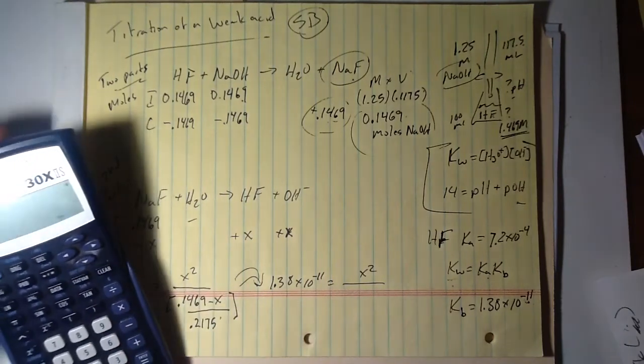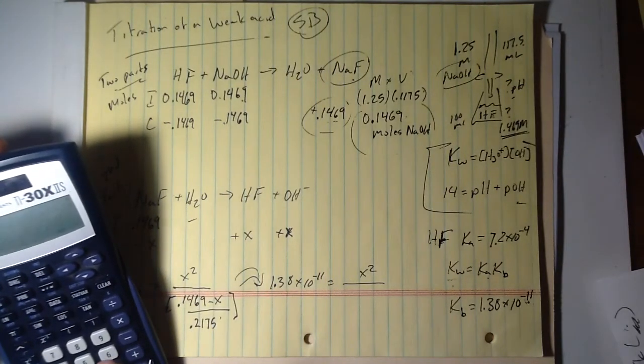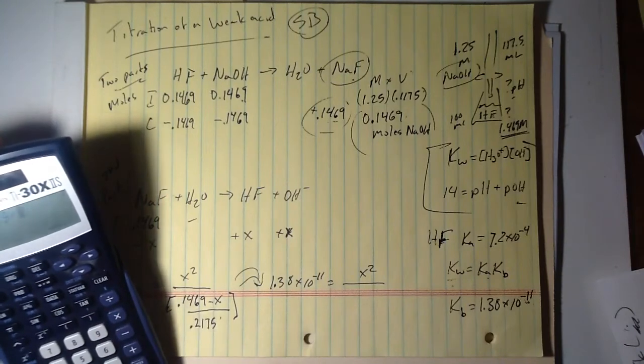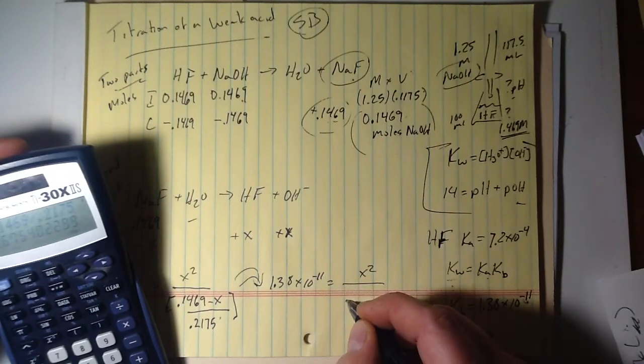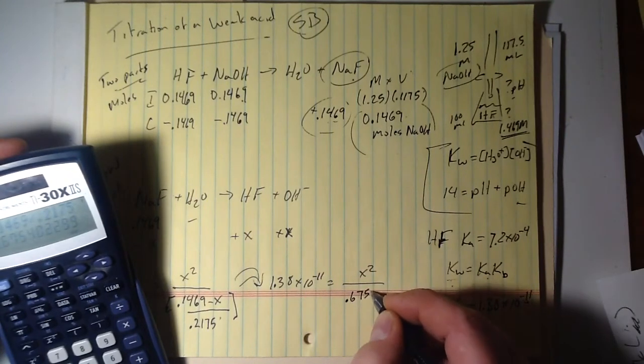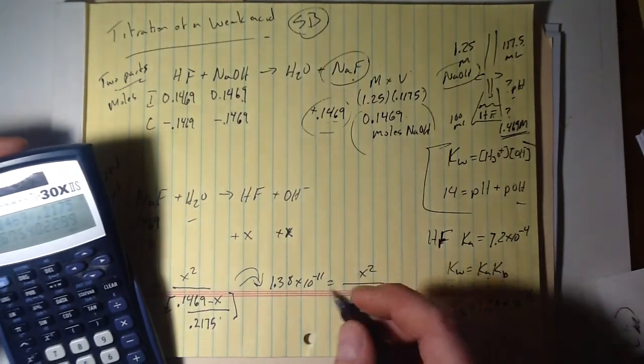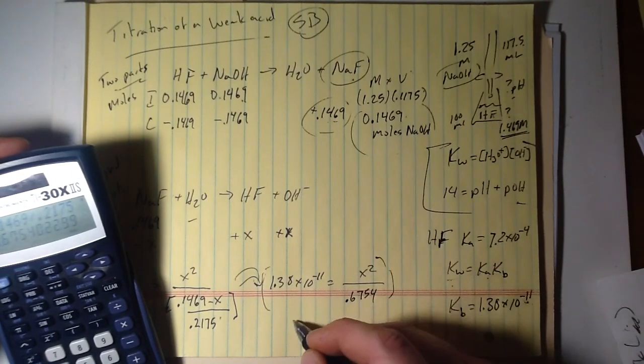I don't think I did that right. We get 0.675, we'll stick with the 4, and from that we can find X.